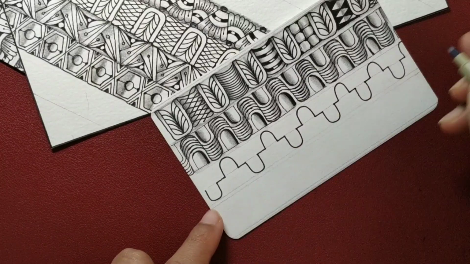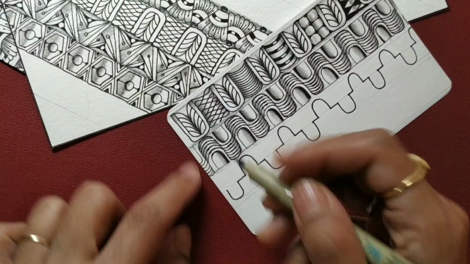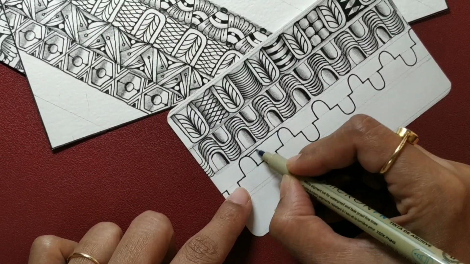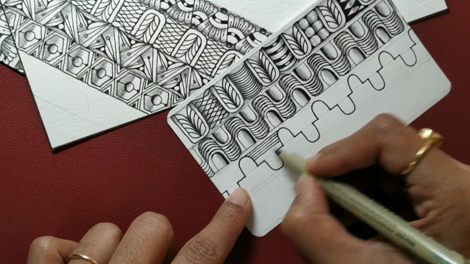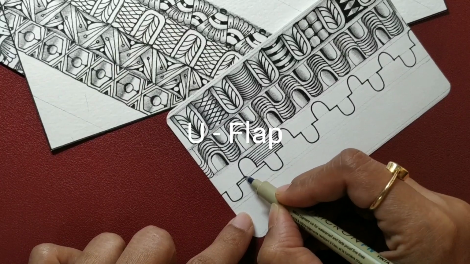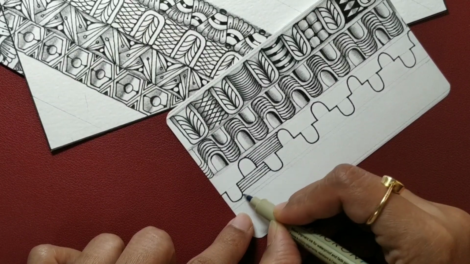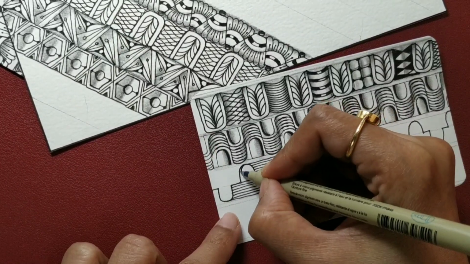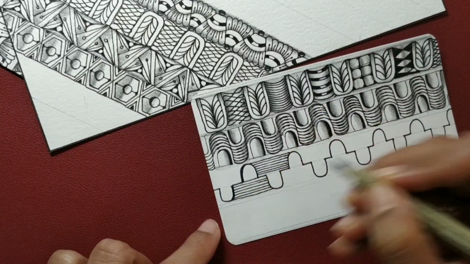Now you can do so many things with this kind of a grid that you have, but I'm going to be keeping it simple. So I'm just going to play with shading here. So I'm just adding lines, right? So all these sections I'm just going to add lines and add a little weight on one side, probably on the same side.